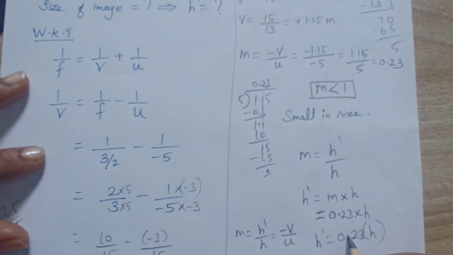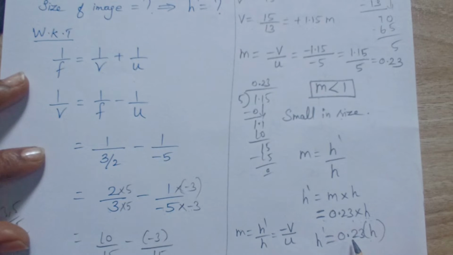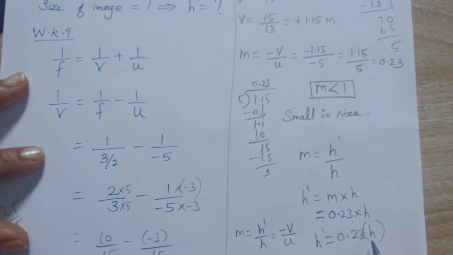Definitely, if it is multiplied by a decimal less than 1, then we get a diminished image, the size of the image is small. That means your image will be 0.23 times the height of the object.